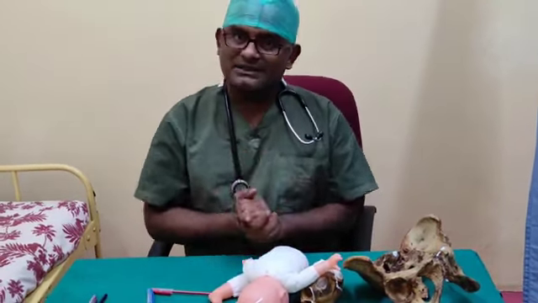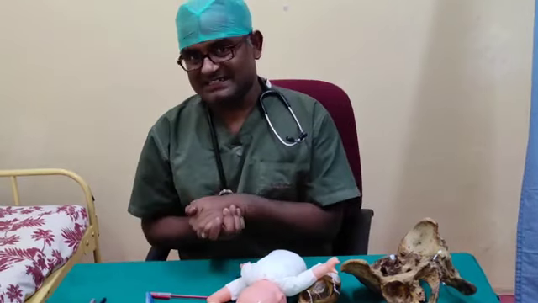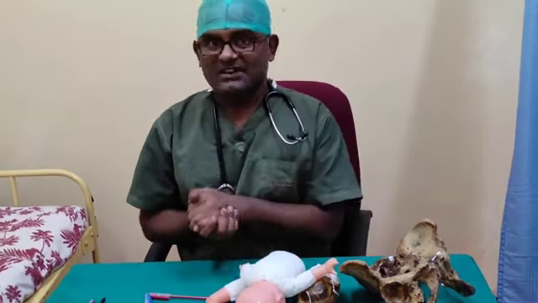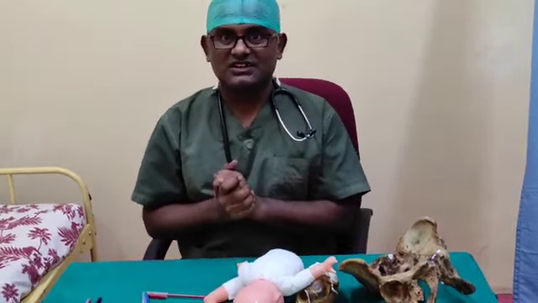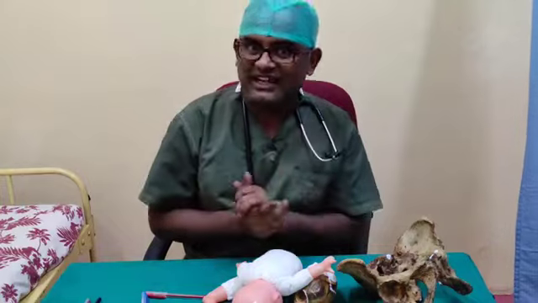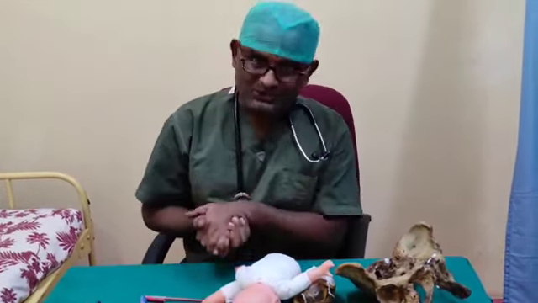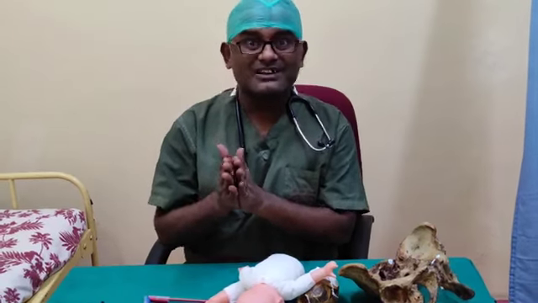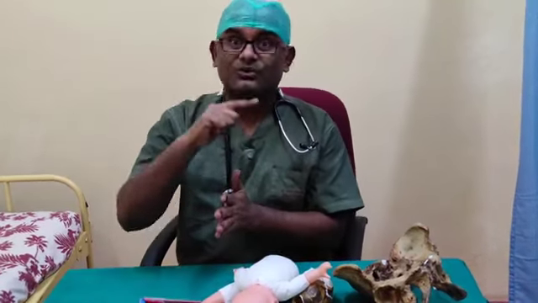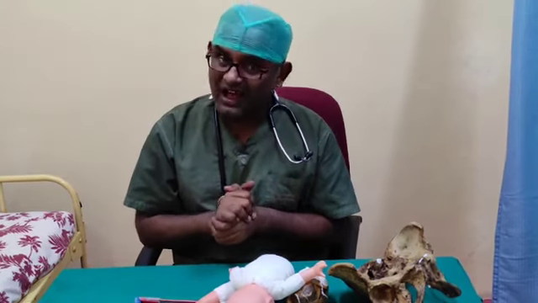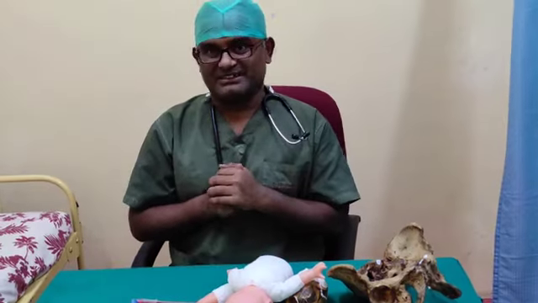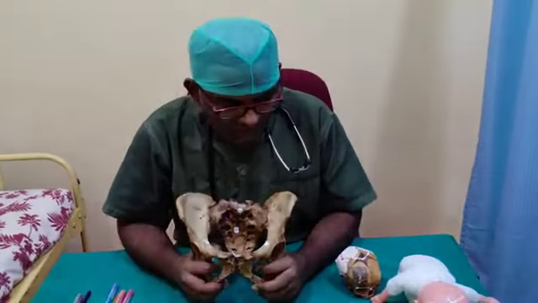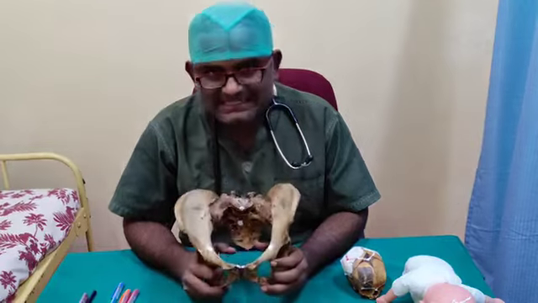So this is about vertex, brow, face presentation, presenting part, AP diameters and transverse diameters. And most common presentation is cephalic presentation, and most common malpresentation is breech, and most common malposition is the occipito-posterior. Occipito-posterior means what? Deflection. Occipito-frontal is the diameter, 11.5. So complete flexion means suboccipito-bregmatic, 9.5 centimeter. So this is about that. Now after knowing about the fetal skull, now we will discuss about the pelvis.